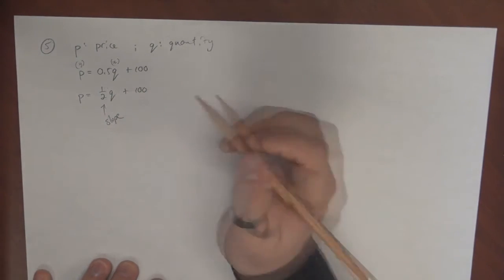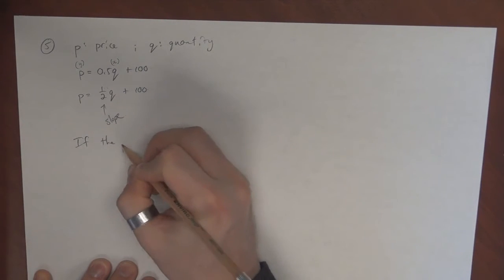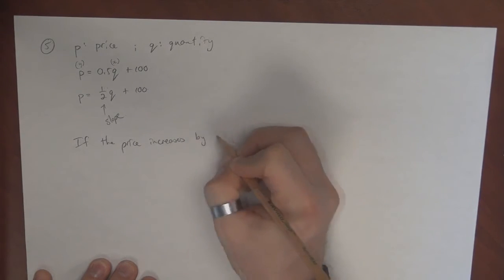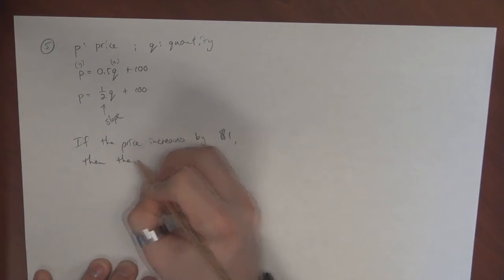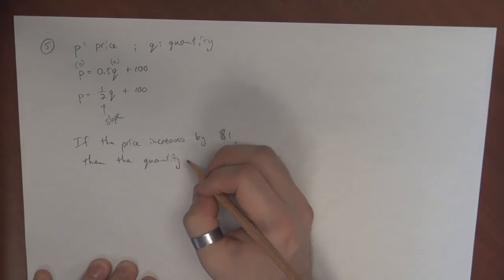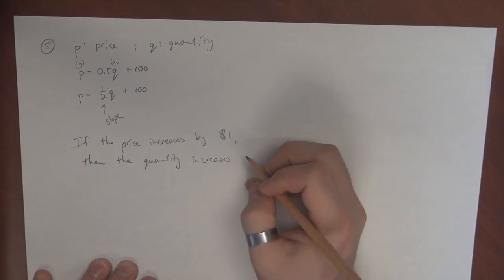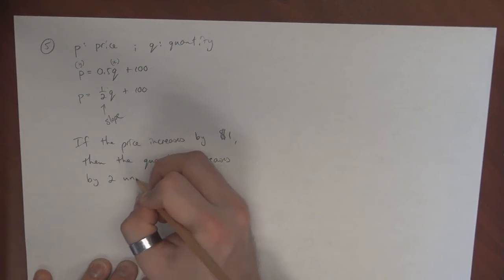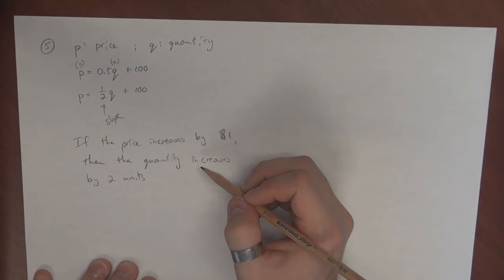So when I want to interpret the slope, I could say if the price increases by $1, then the quantity increases by 2 units. They're both positive, so an increase goes with an increase.